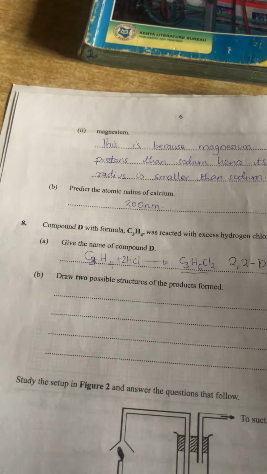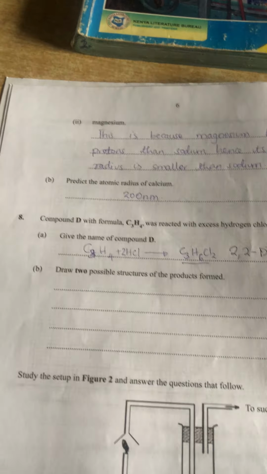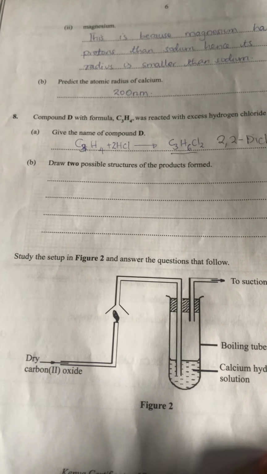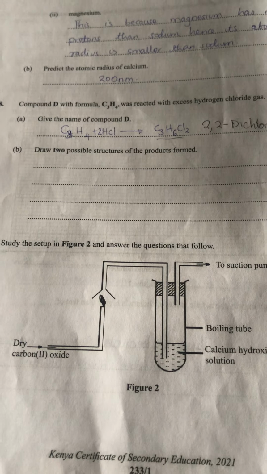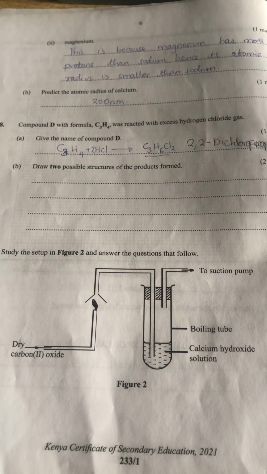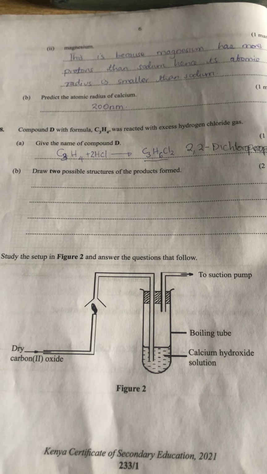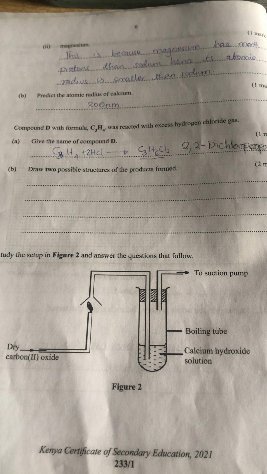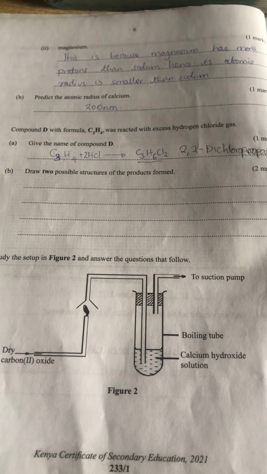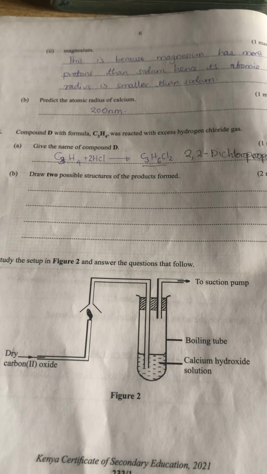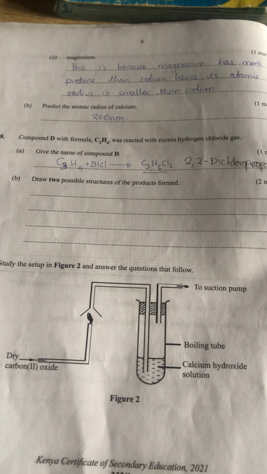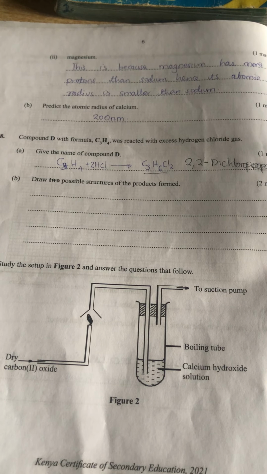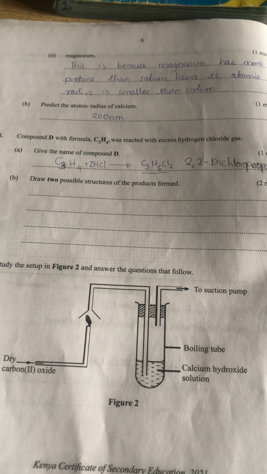Let's move on to question number 9. In question number 9, you've been told to study the setup in figure 2 and answer the questions that follow. You can see that we have dry carbon 2 oxide, and this dry carbon 2 oxide is being burnt, and we have an inverted funnel which is sucking up all the products formed when carbon 2 oxide is being burnt.